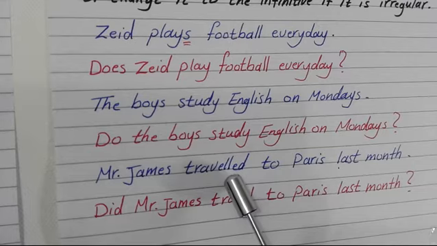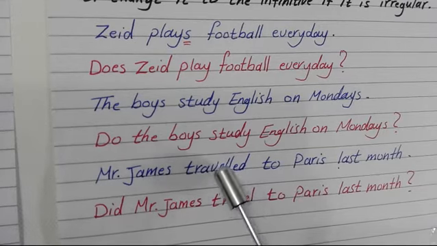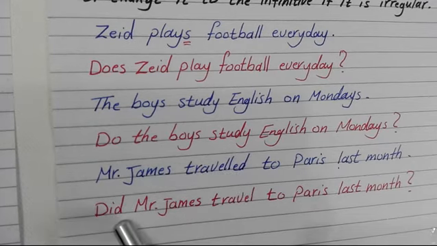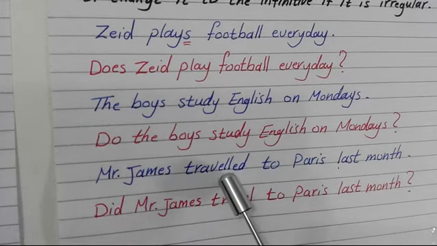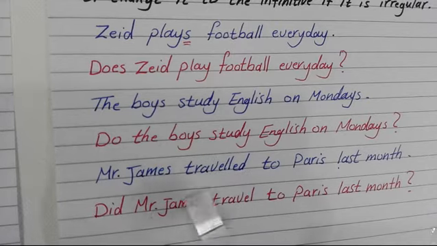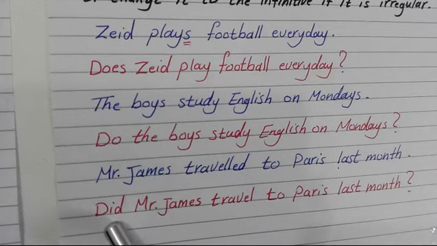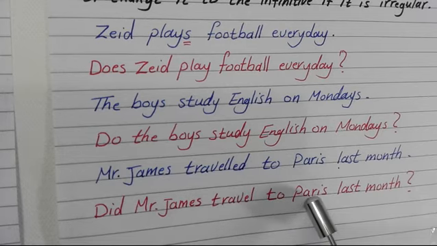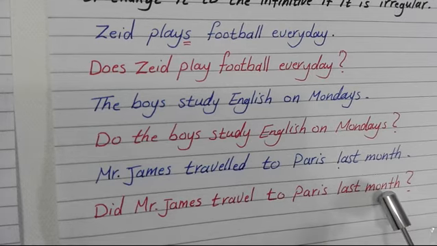So if I want to make a question from such a sentence, I have to use did. Then I put the subject. Here I have to omit the ed because I have used did. So we have omitted the ed and travel stayed infinitive: to Paris last month.